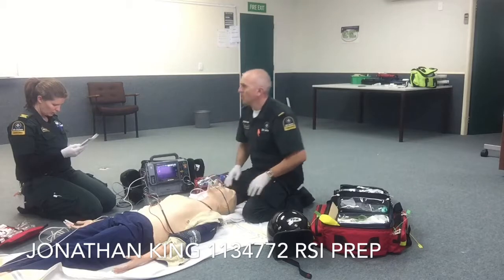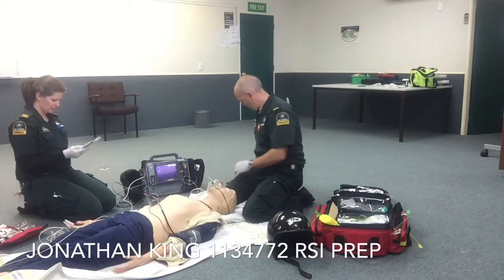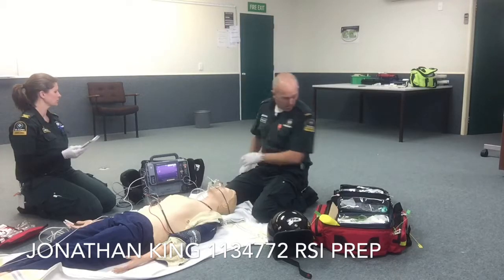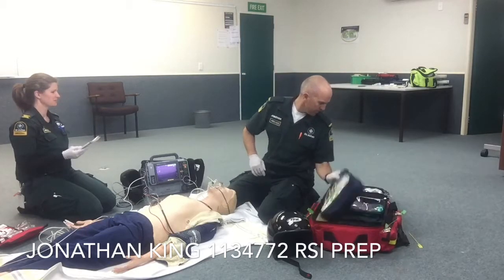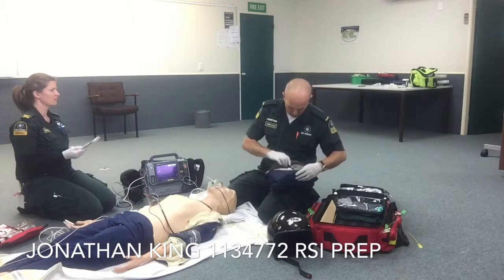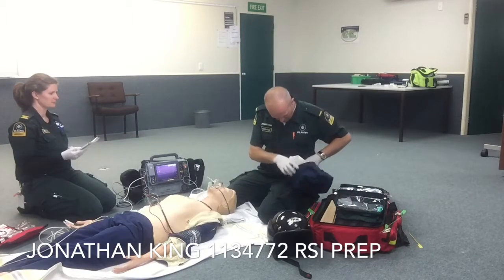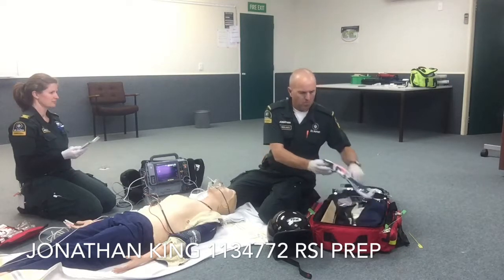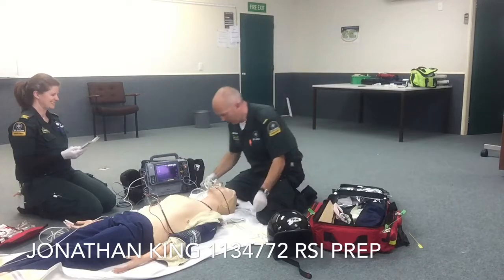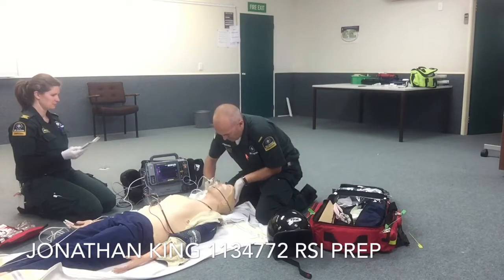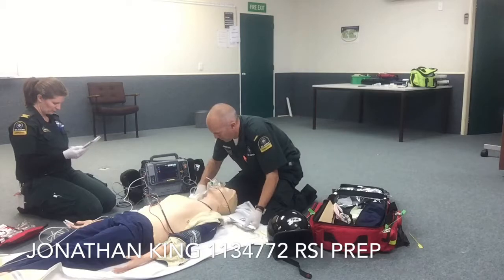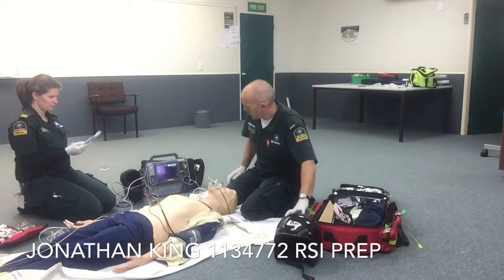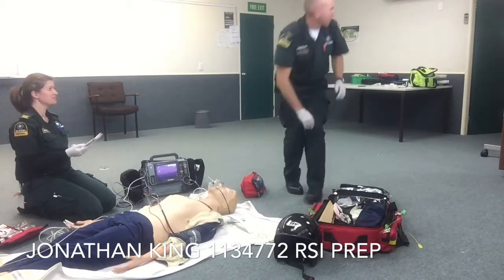Place an ETT holder with the strap undone under the patient's head. Prepared earlier. Okay. Ensure suction is working and turn it on. Suction, yep.